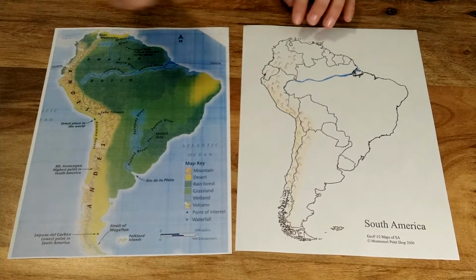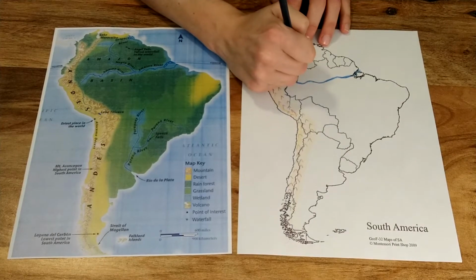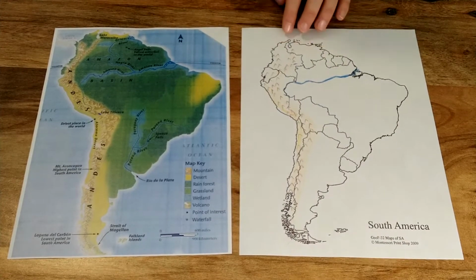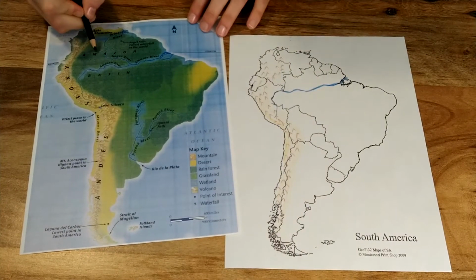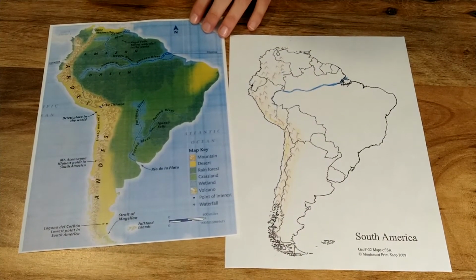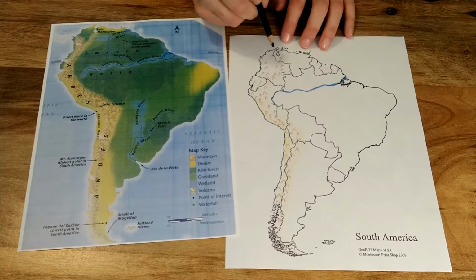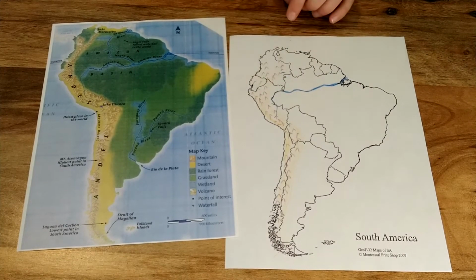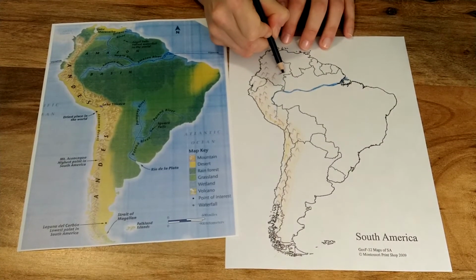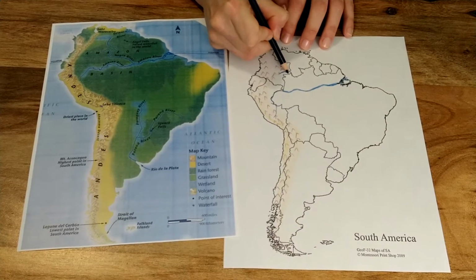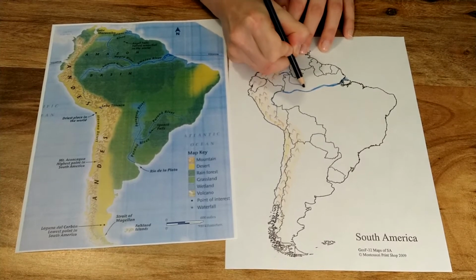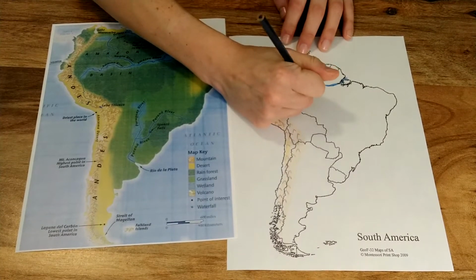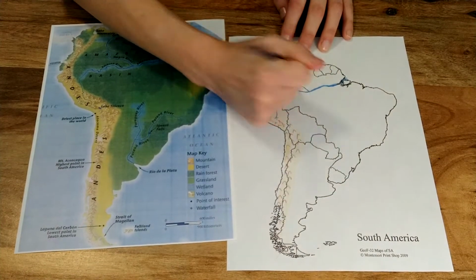And I will also add in the Negro River, or the Rio Negro. Let's see, it starts in what looks like Colombia. I'll have to check our atlas. It comes down and flows into the Amazon. So there's the Rio Negro.